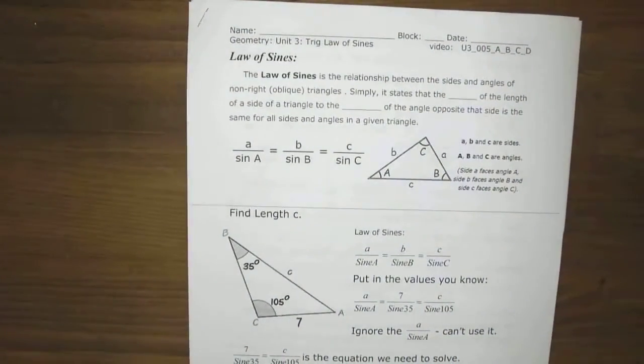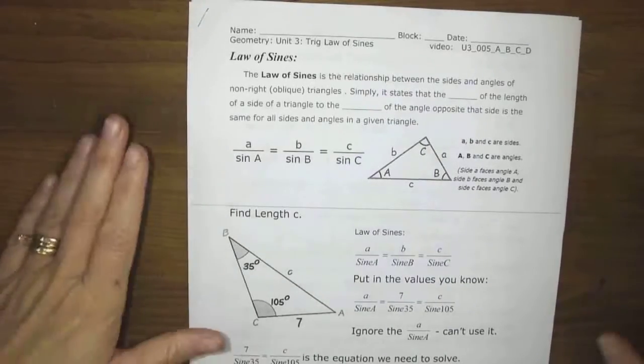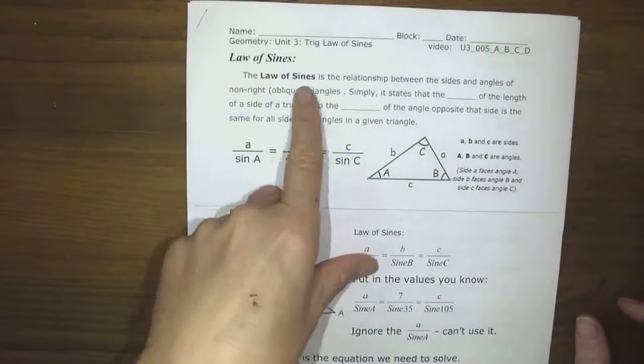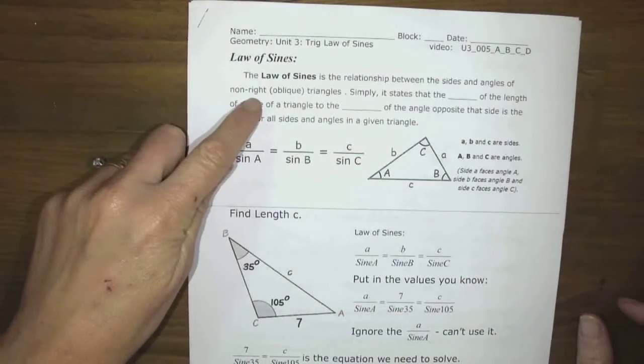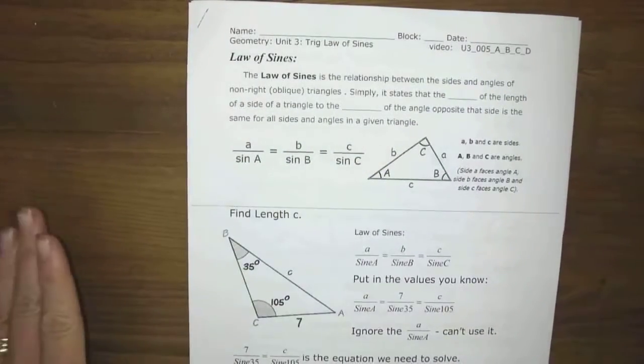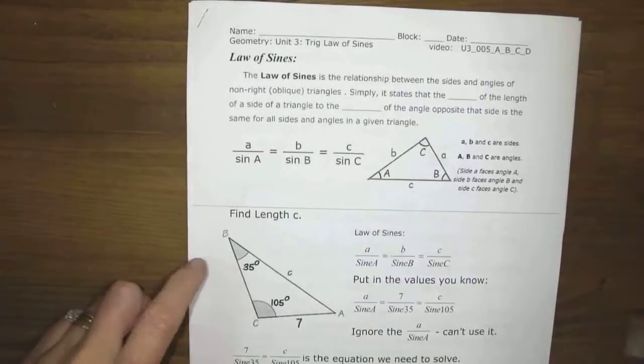Okay, traditional geometry. We're about ready to start the law of sines. I just want to go over a couple things here on this packet. Going through the steps, I'll derive where it comes from in class, but I want to make sure you have a video with the steps. Law of sines is a relationship between the sides and angles of a non-right oblique triangle. To be honest, you can use law of sines on any triangle.